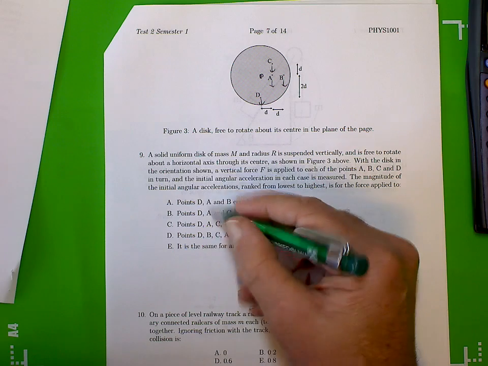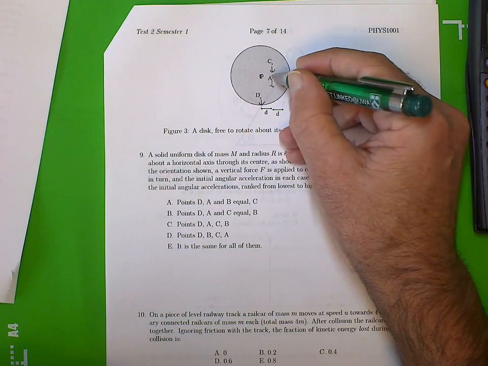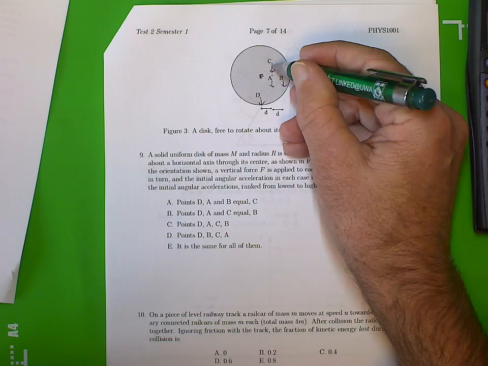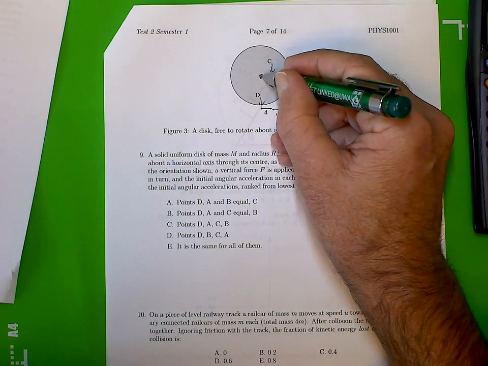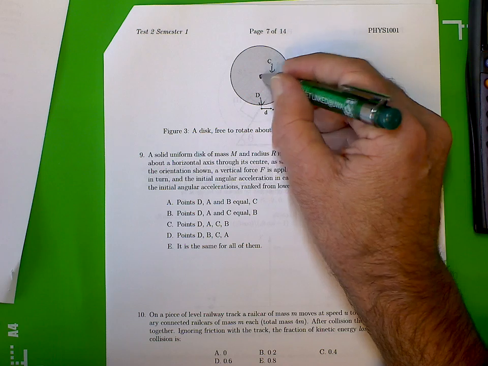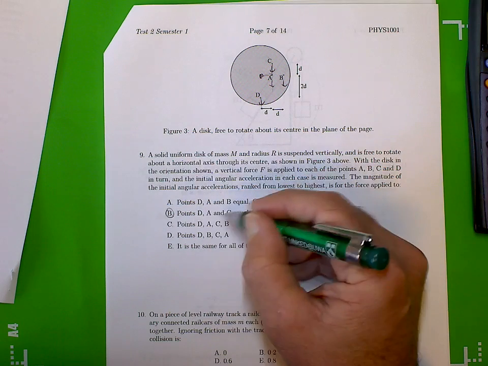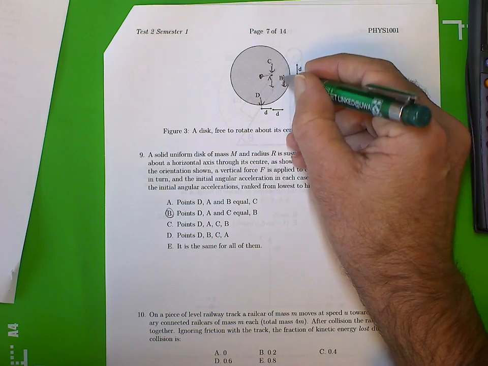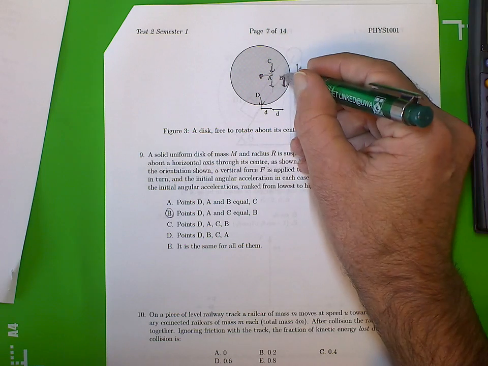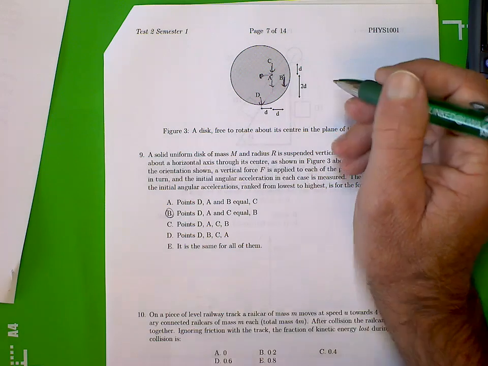So all of those are still possible answers. Now A and C are in fact equal. Why? Because the distance from the line of action of the force to the axle is the same in both cases. So A and C equal. So therefore D, A and C equal, then B. B is certainly the biggest because B is the furthest away. So the same force applied at a bigger distance will give you a bigger torque, and therefore it will give you a bigger acceleration. So it's B.